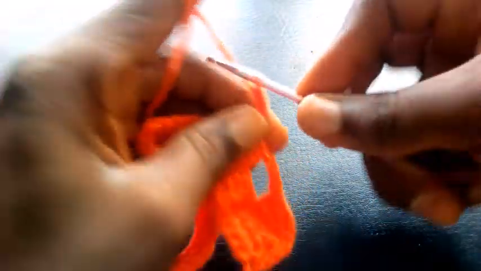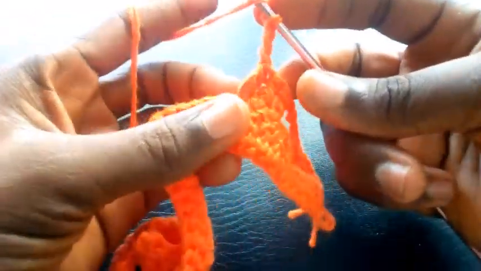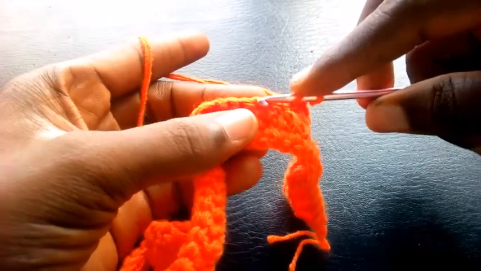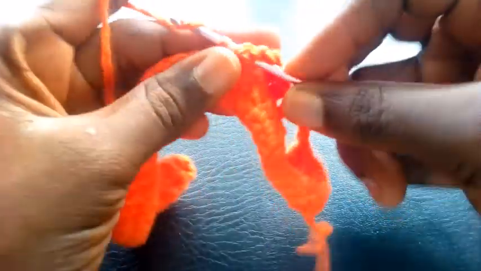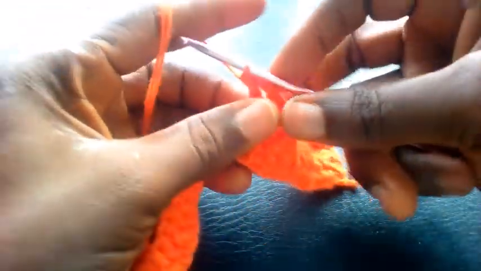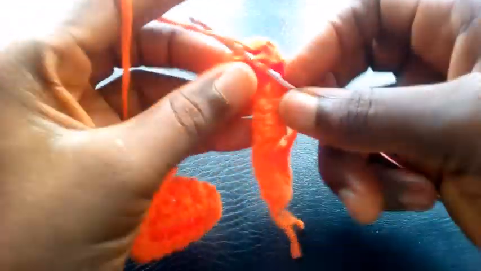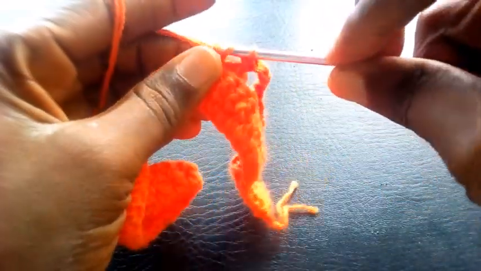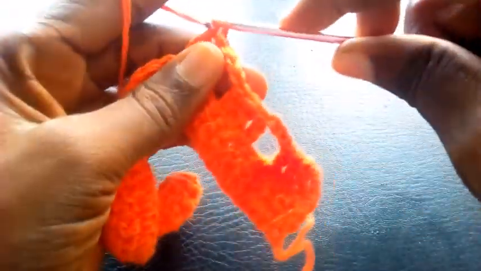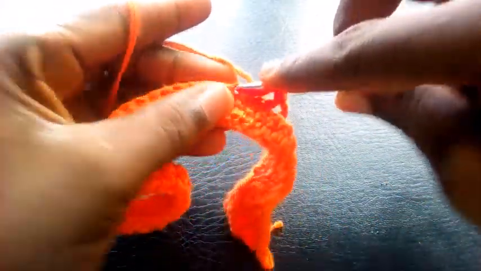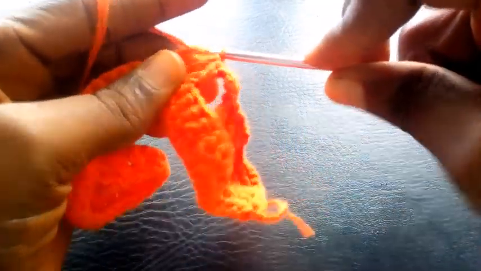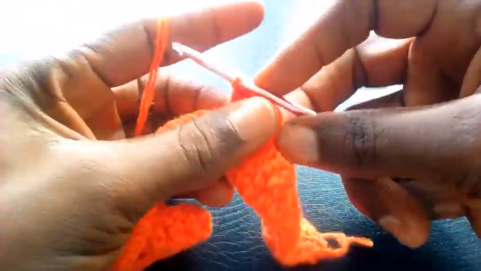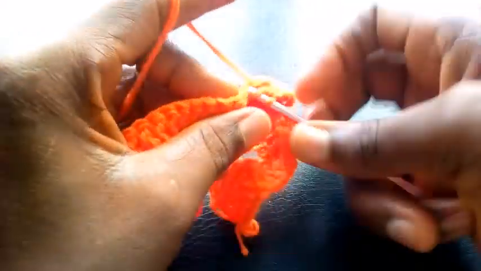1, 2, 3. So right now I yarn it over. I count 4 at the base. 1, 2, 3, 4. Triple crochet. So I proceed to the next loop, still with triple crochet. Next loop, triple crochet. Next loop, triple crochet.